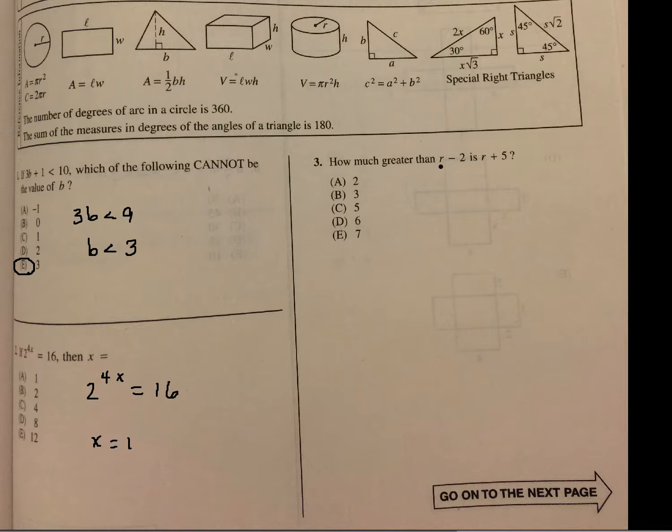How much greater is r plus 5 than r minus 2? So you could just say, you know that r plus 5 is greater than r minus 2. And you could just solve these, and you just get 7. The r's would cancel out. So that way doesn't really work.